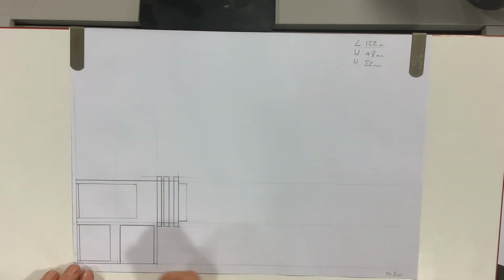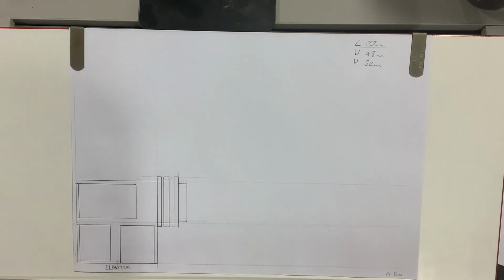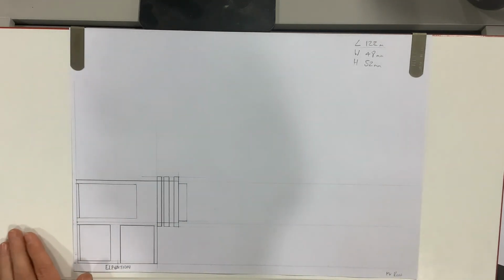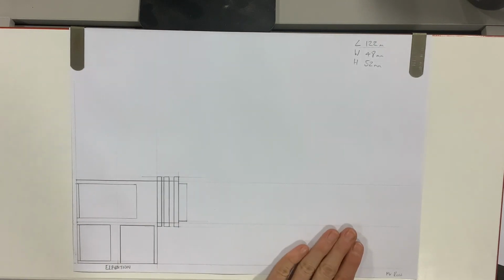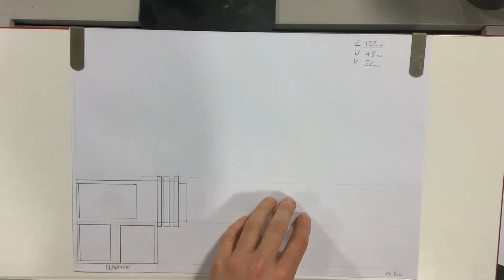So once you've done that, you're going to come in here and you're going to write in elevation. So labeling it in capitals as always, because that is our British standards. That's our British standards regulations we apply to. So I've now got some nice light construction lines going across to the right here. I'm going to use that to start to put in my end elevation.